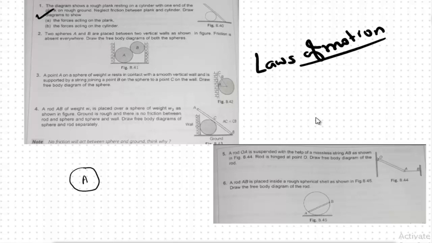When I am considering sphere A, the weight mg is acting exactly downwards. Here, at this point, it is in touch with the wall, right? So here a reactional force will be acting by the wall, in the outward direction. And here you can see a ball B. That ball will be giving a weight W downwards.